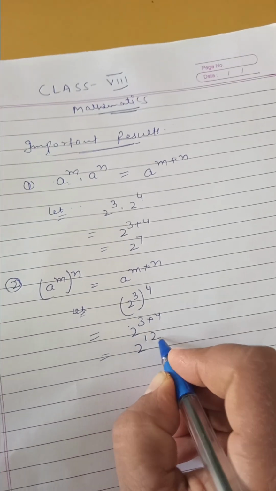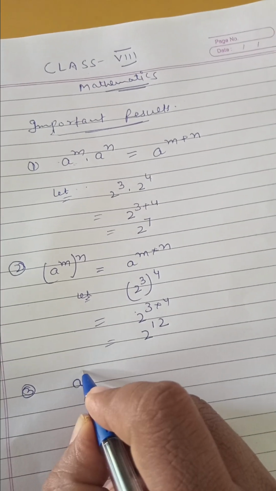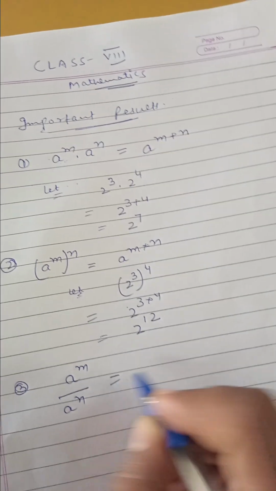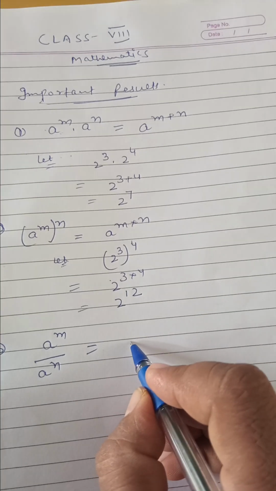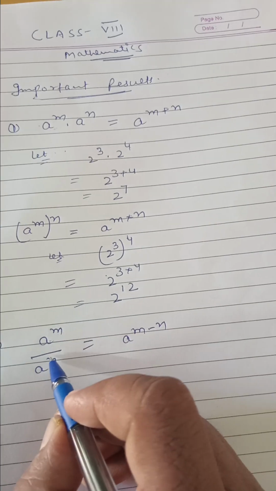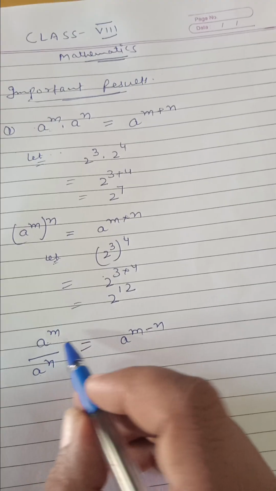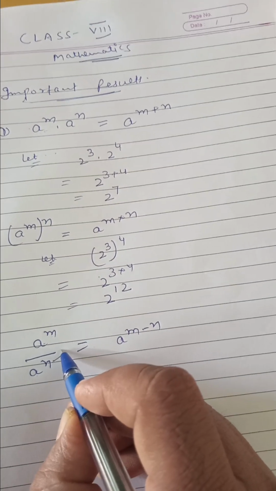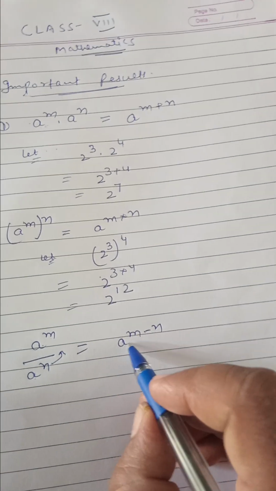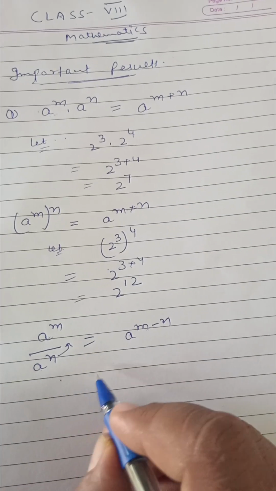which is 12. And the next result: a raised to power m over a raised to power n, we can write it as a raised to power m minus n. Here the base a is common, and the denominator power n is subtracted from the numerator power. So a raised to power m minus n, we can write it by taking an example.